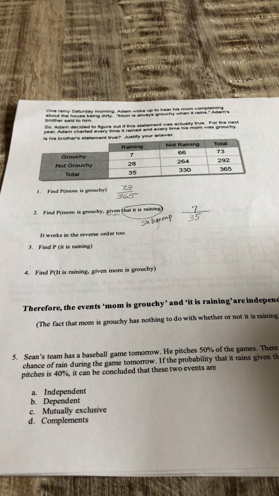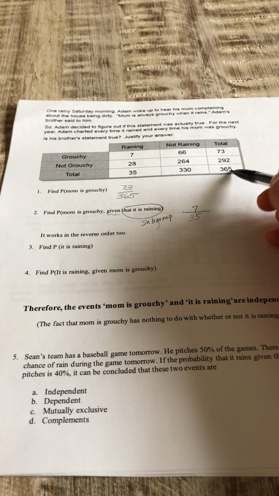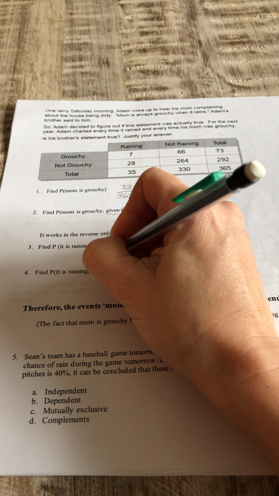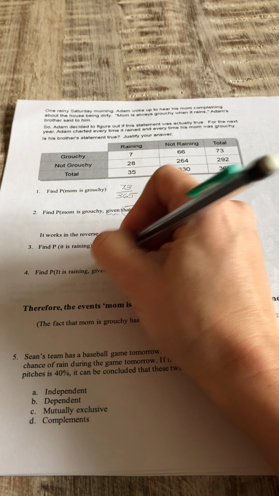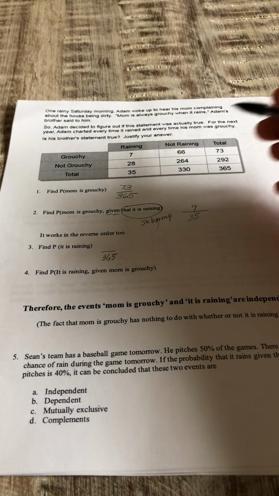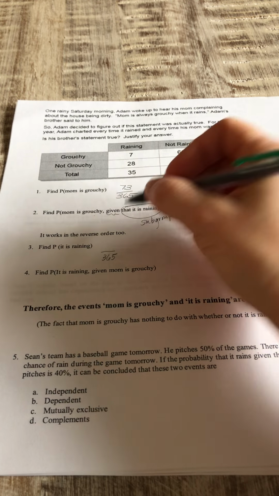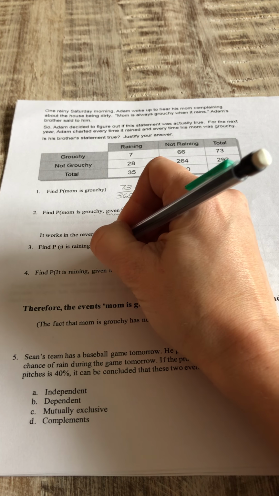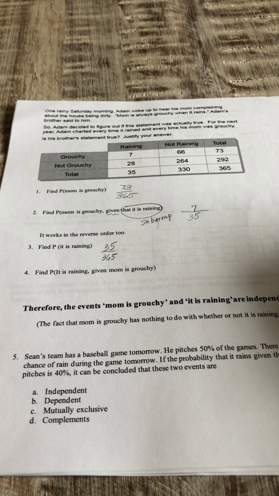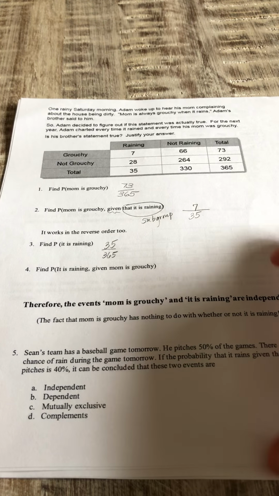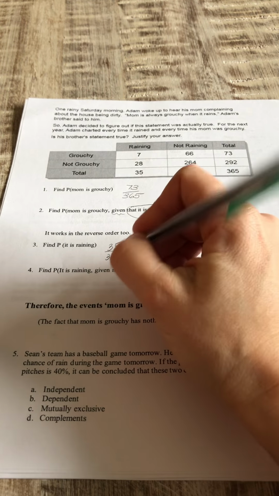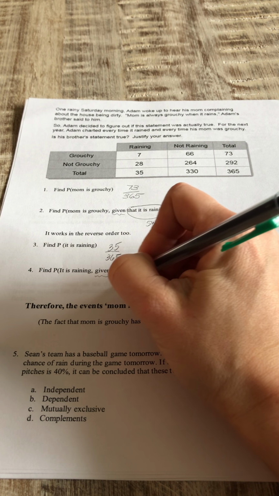Question 3, find the probability it is raining. So out of 365 days, it is raining a total of 35 of those days. Question 4, find the probability it is raining given Mom is grouchy. Again, we see the word given.